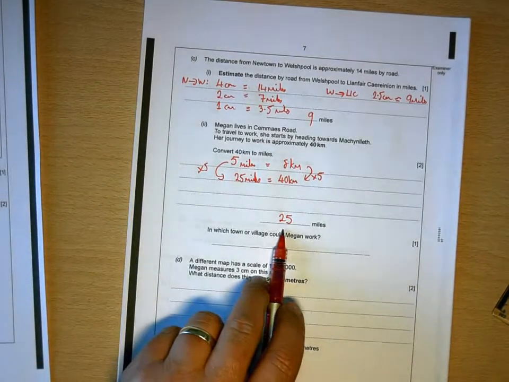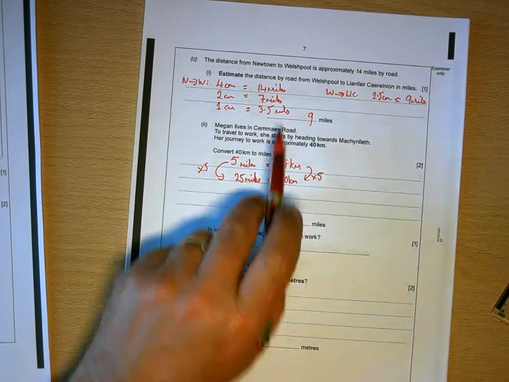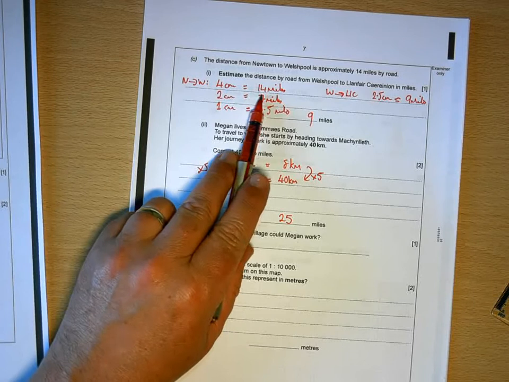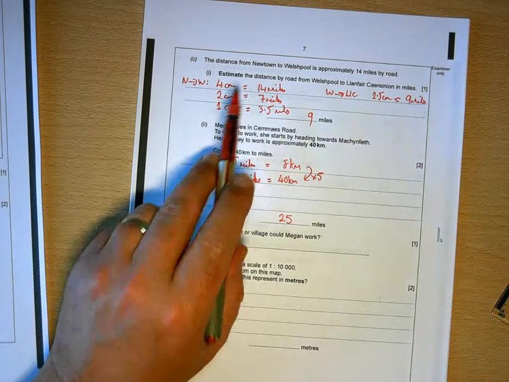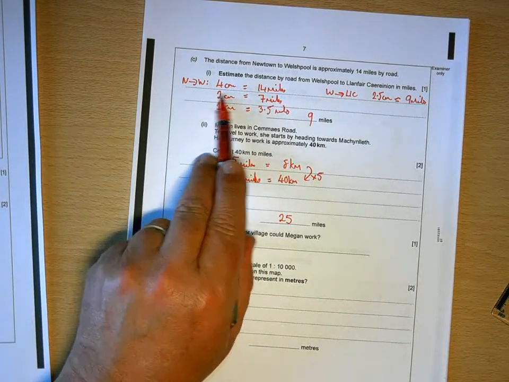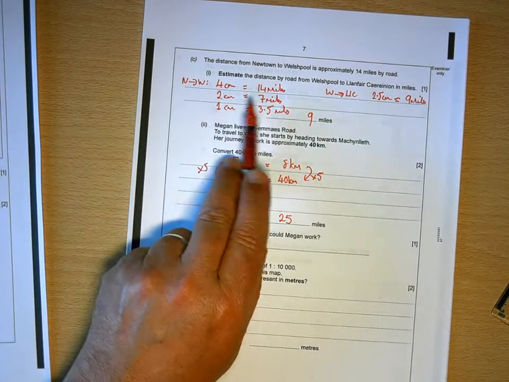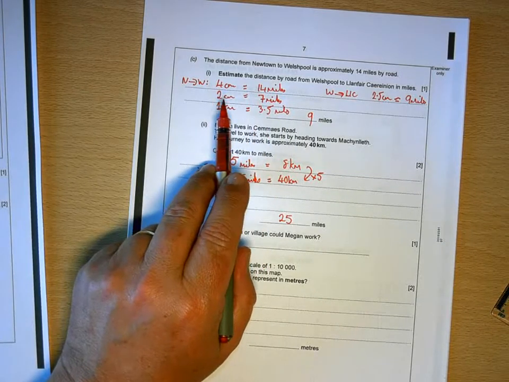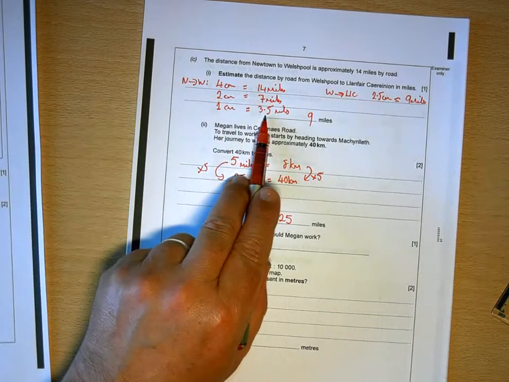Now 25 miles, if I know that 4 centimetres is 14 miles and 2 centimetres is 7, that means 6 centimetres is 21. Add another centimetre.